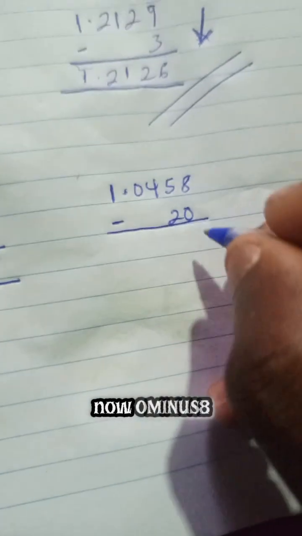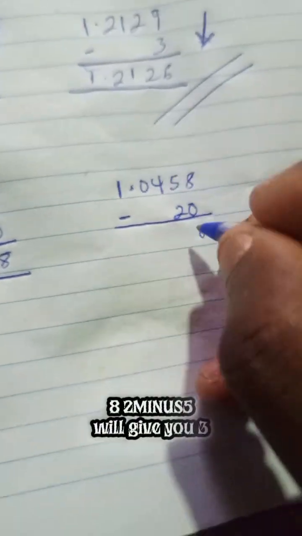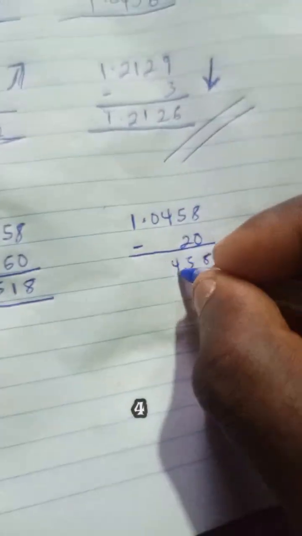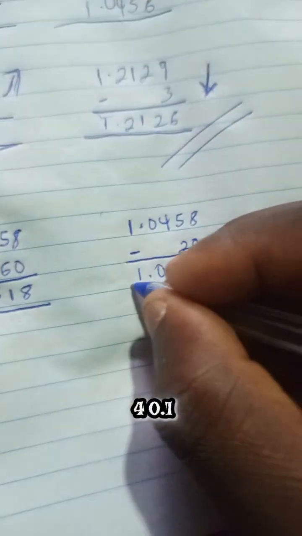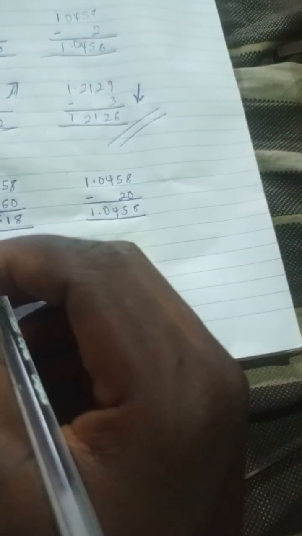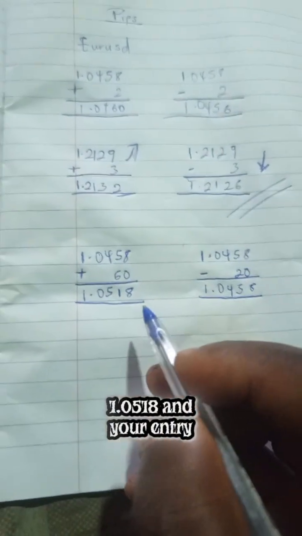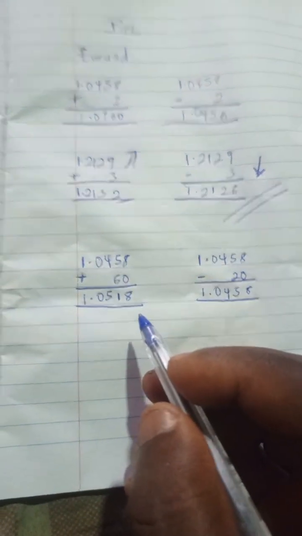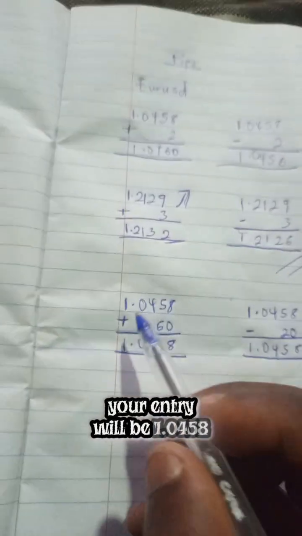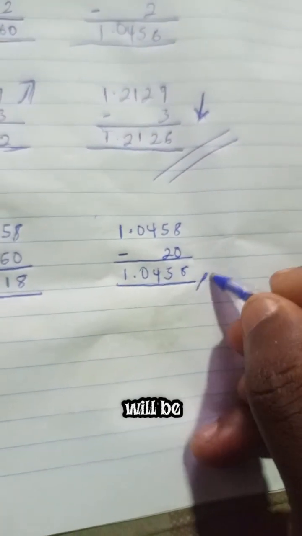Now, 0 minus 8 will give you 8. 2 minus 5 will give you 3. 4, 0.1. So your stop loss will be 1.0438. Your take profit will be 1.0518. And your entry will be 1.0458. If you want a stop loss of 20 pips, this will be your stop loss value.